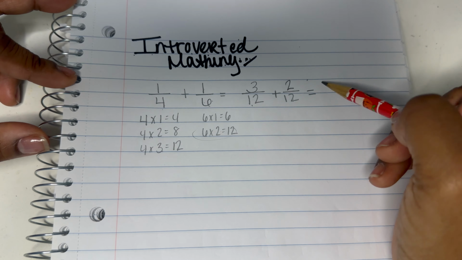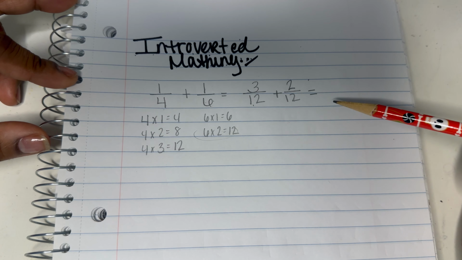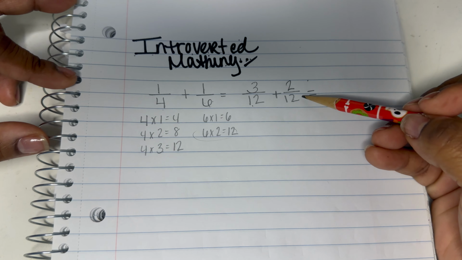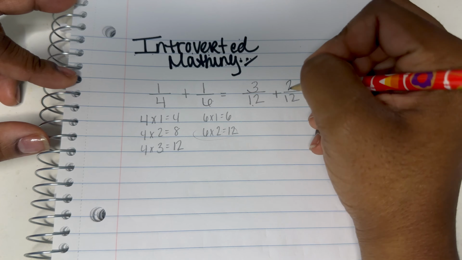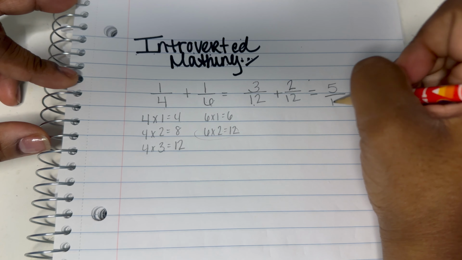Now we're at the point where we can just add across because we've changed our denominators, we've converted them, and so we're all good to go. We can add. 3 plus 2 is 5, and our denominator is going to stay the same.